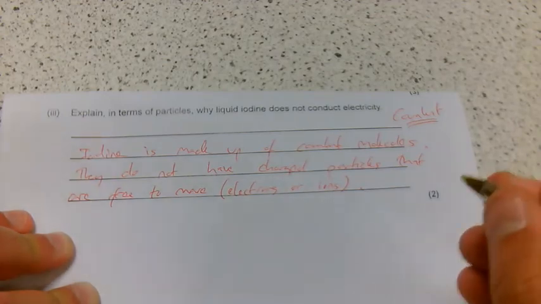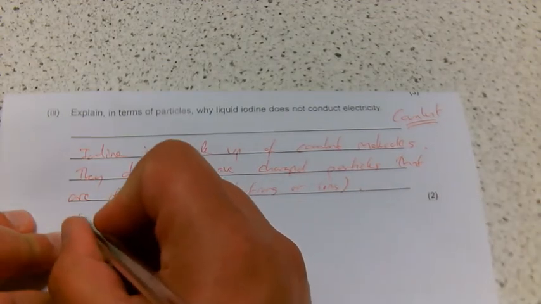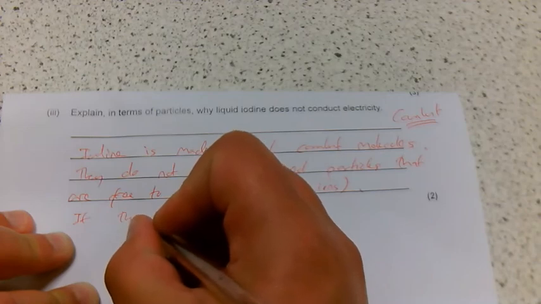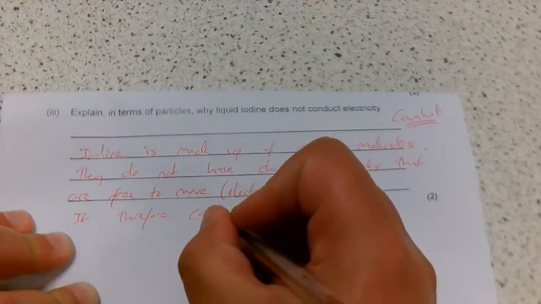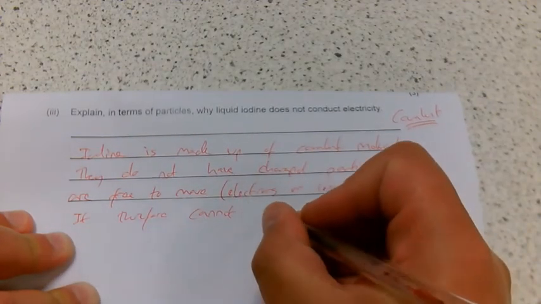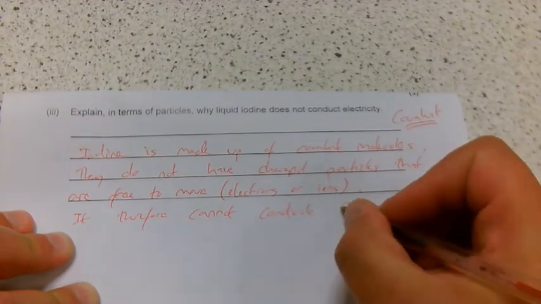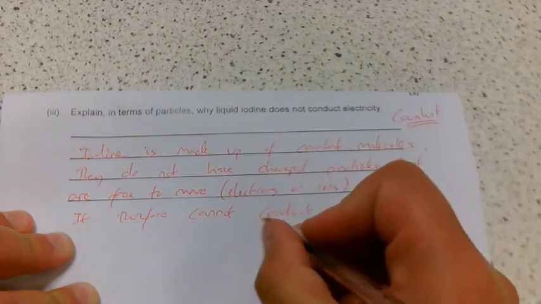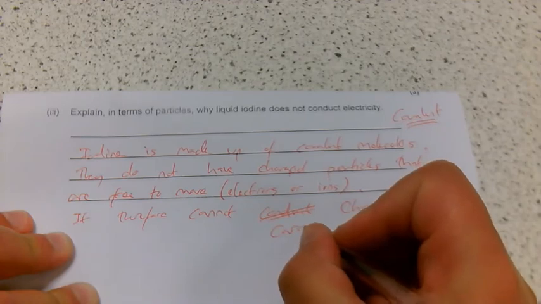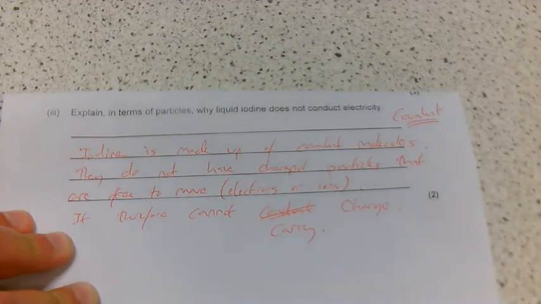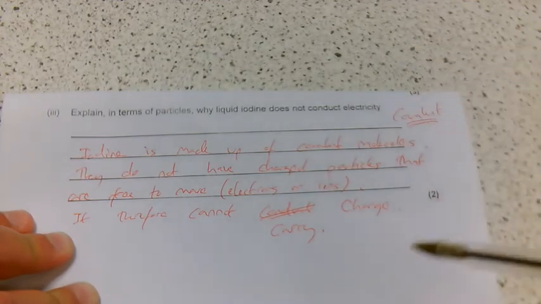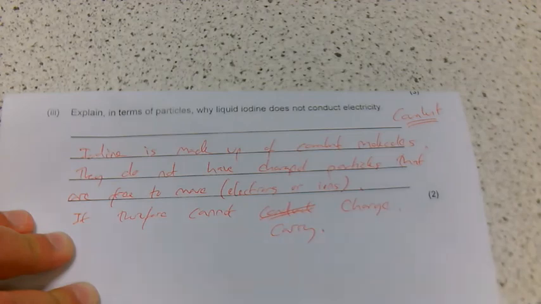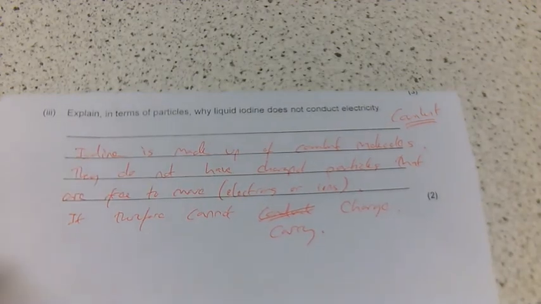Okay, if you don't have those things, the thing you cannot do, it therefore cannot conduct charge. Actually, rather than conduct, I should probably just say carry charge. So there's your final bit of your answer. The 2 key points in there: it doesn't have free electrons or ions, and therefore can't conduct or carry charge. So quite a simple answer, really. We've gone through the whole question now, so that's all 7 marks.